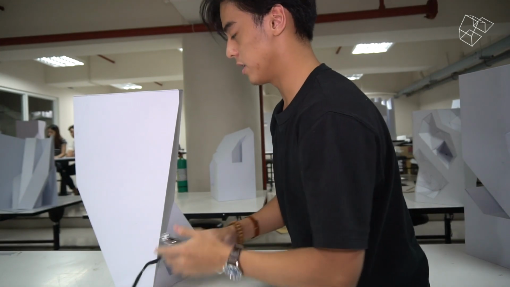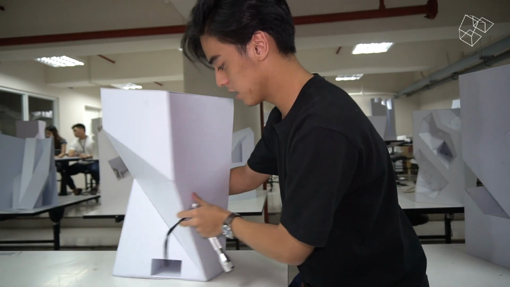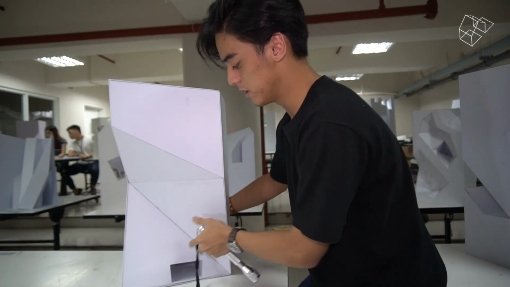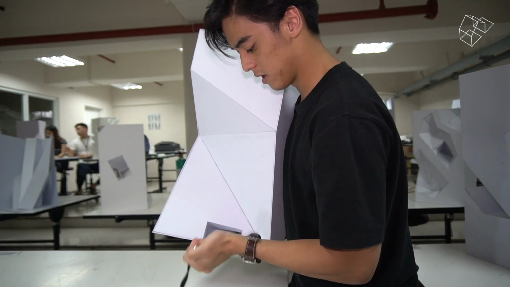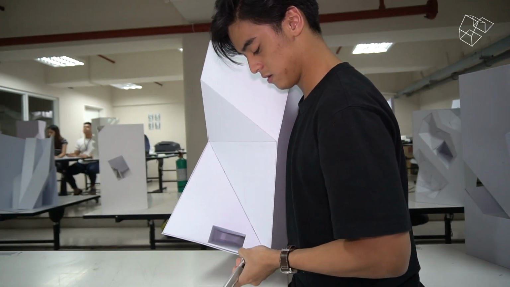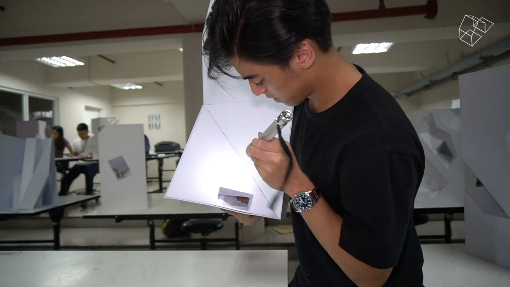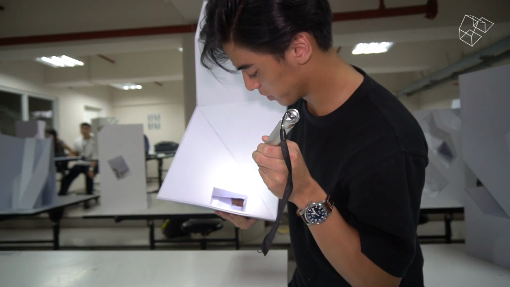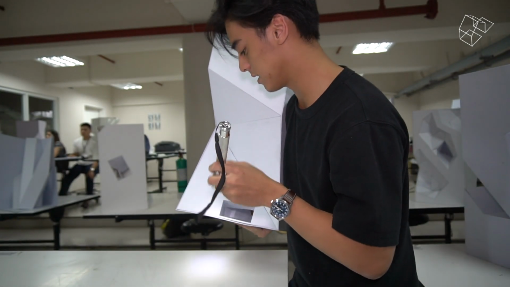So given that we are showing 7 o'clock, here it is. So this is the light hole for 7 o'clock. As you see, minimal shadow, but the face receives as much light as it can.